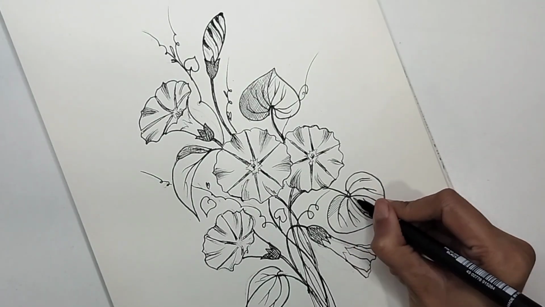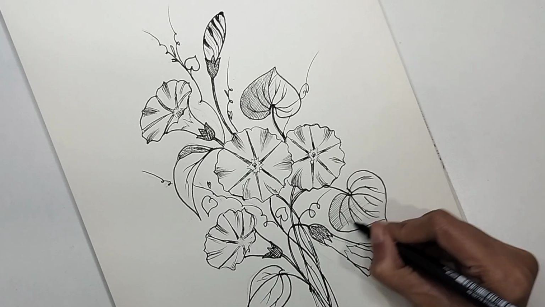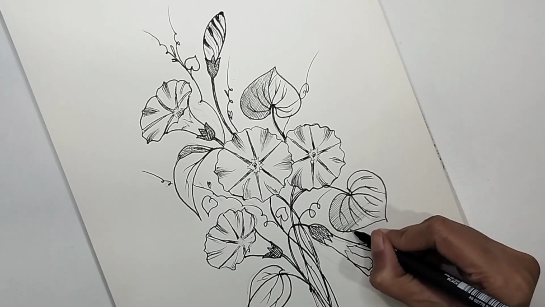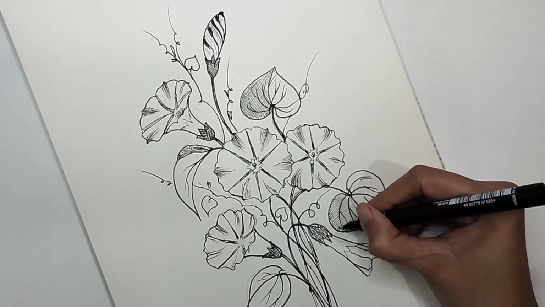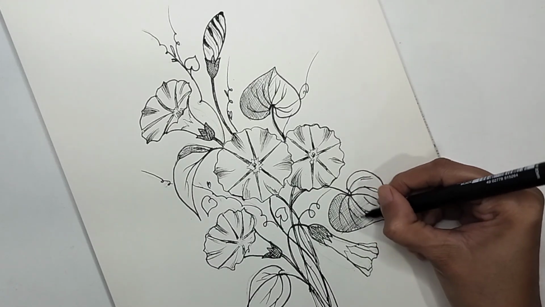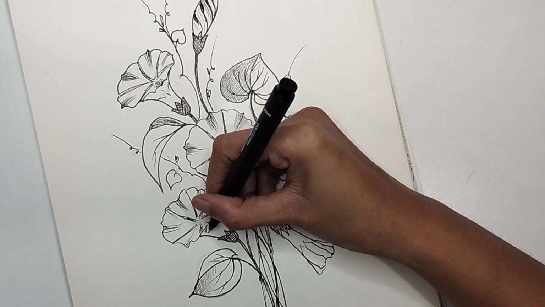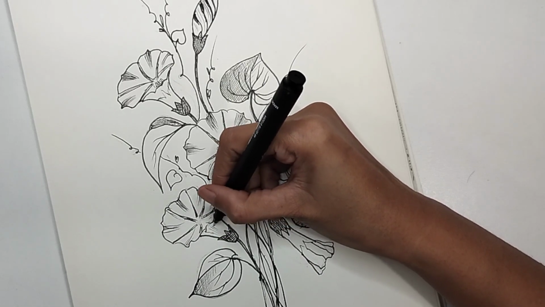Now do these things at your own speed. Do not match my speed. You have to do it slowly, gradually, and once you are comfortable doing these things, you can do it easily. But to start with, you need to do it slowly. So repeat the same thing for all the flowers that you have. You can do a little bit of shading around the base of the flower as well.